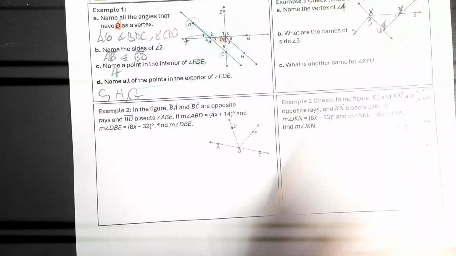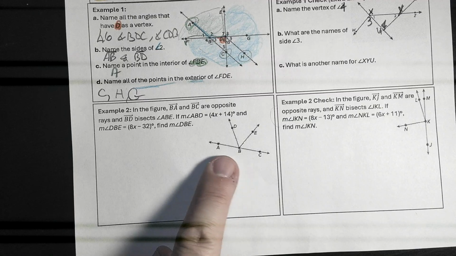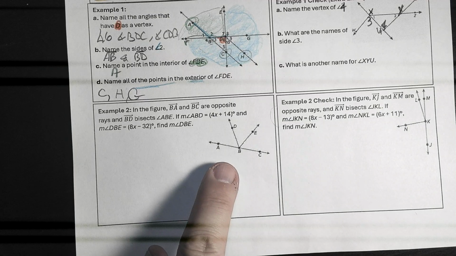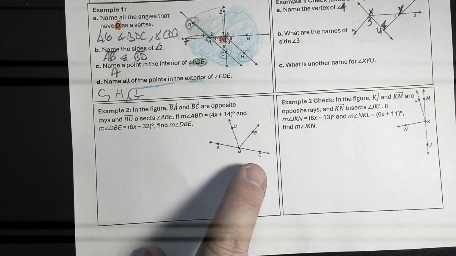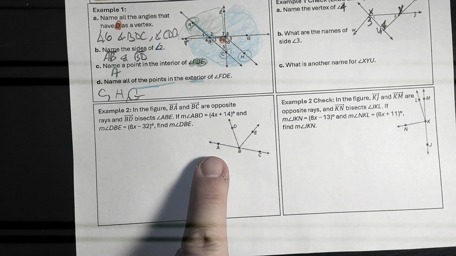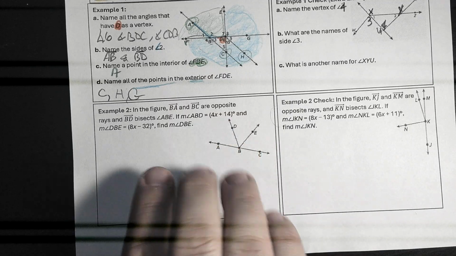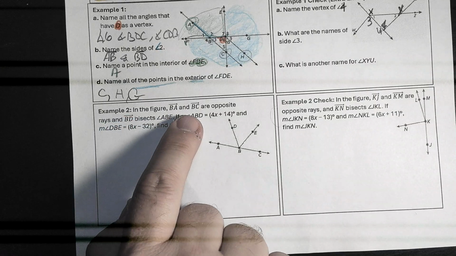Look at example 2 real quick. All right, it says in the figure, ray BA and ray BC are opposite rays, okay? BD bisects angle ABE. And then it gives us some measurements. So let's look at the first sentence here.